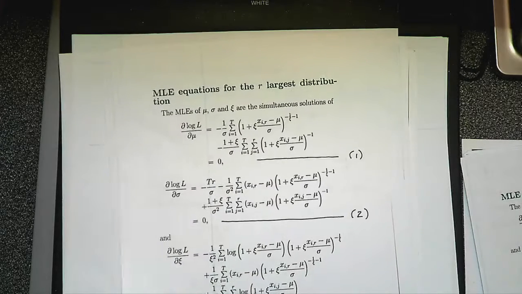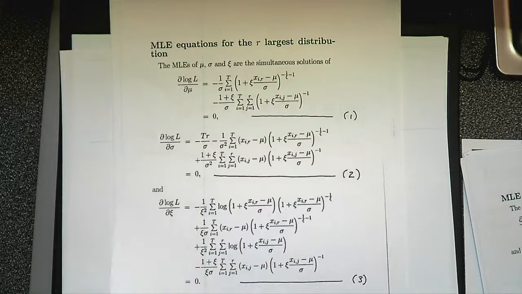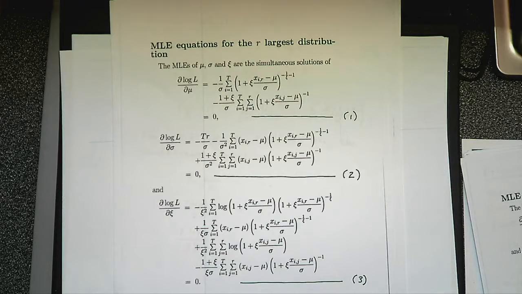So the MLEs are the solutions of these three equations, 1, 2, and 3. Is there an R function? There is an R function to do it also, but I can't remember the name of the function right now off the top of my head. But there's a package called evd, and if you just Google it online, you will know the name of the command to solve these three equations, right?